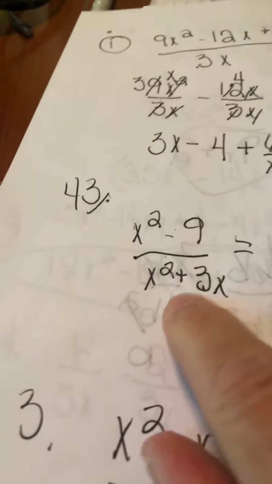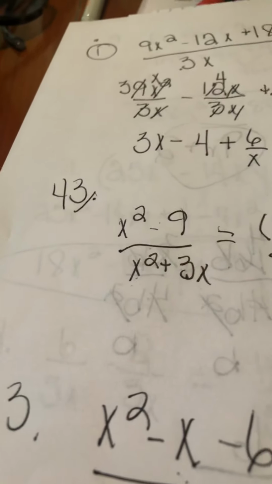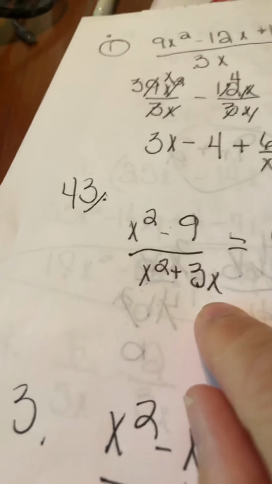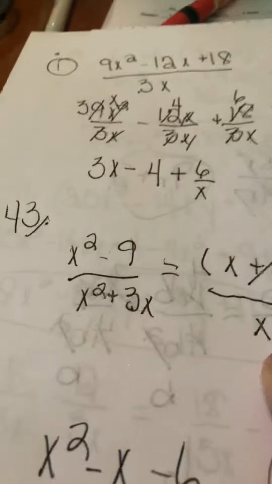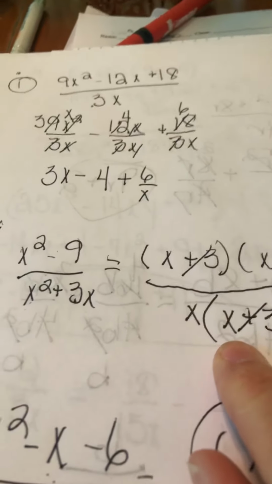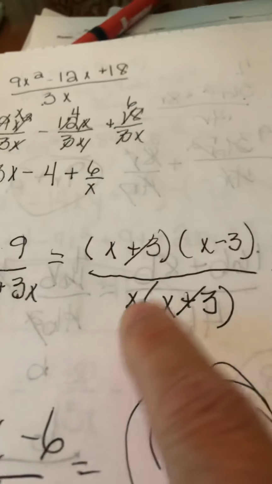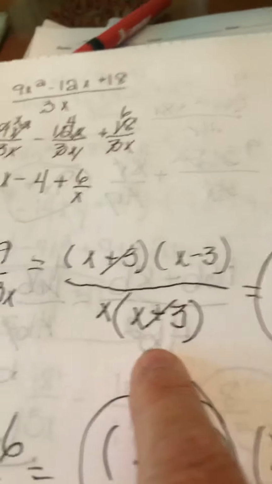Now with the bottom number, it's a positive, so it's not going to be a difference of a square, but you can factor out your GCF, which, if you remember, that's like undistributing. So we can pull that x out. So x squared divided by x is x, and then 3x divided by x is just 3. So here's what we're going to have when we simplify the x squared plus 3x.